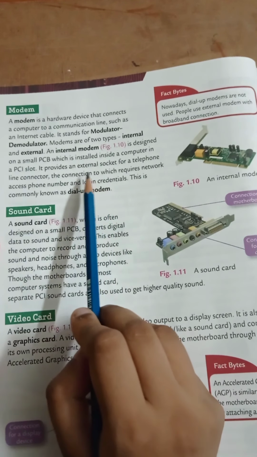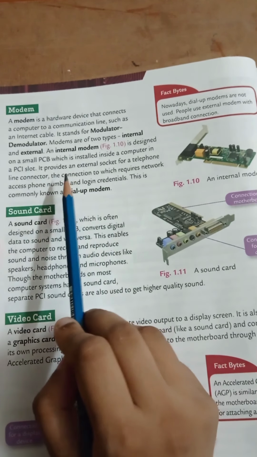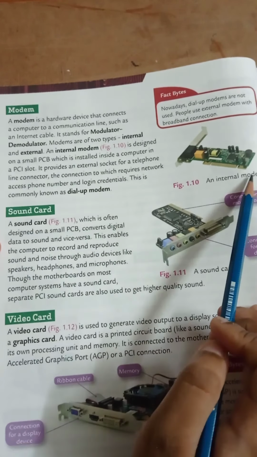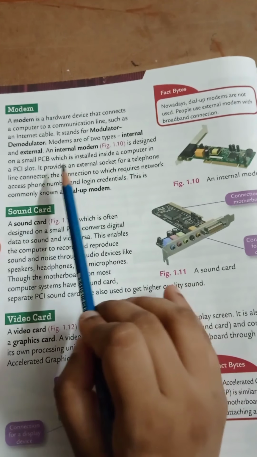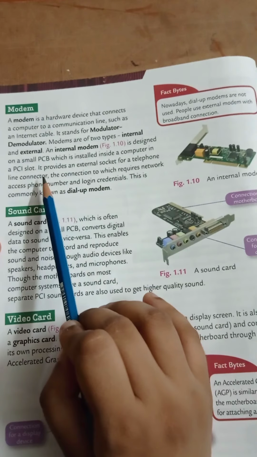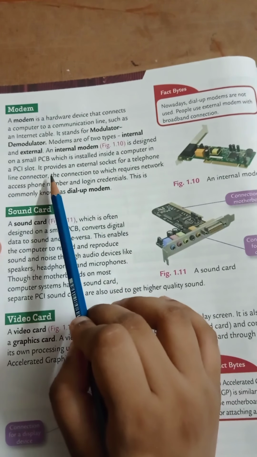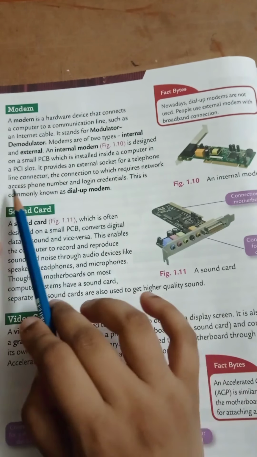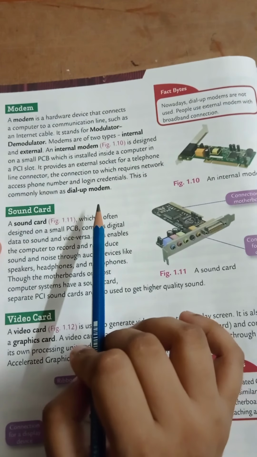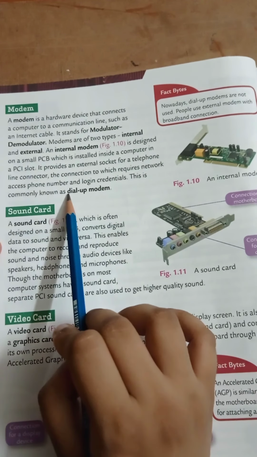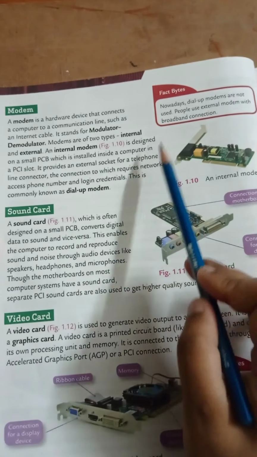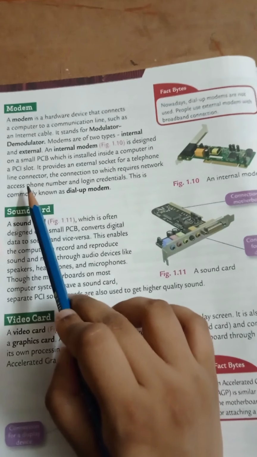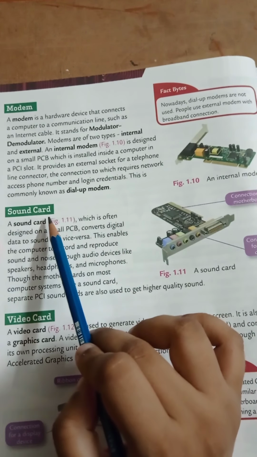So if we want to connect our computer with the internet, we need this internal modem which has a telephone line socket. This socket is used to connect with the internet by network access phone number and login credentials. This is commonly known as a dial-up modem. So an internal modem which helps to connect with the internet through a telephone line is known as a dial-up modem.